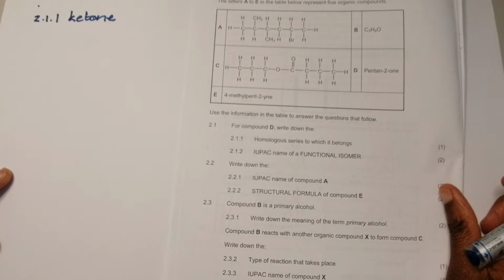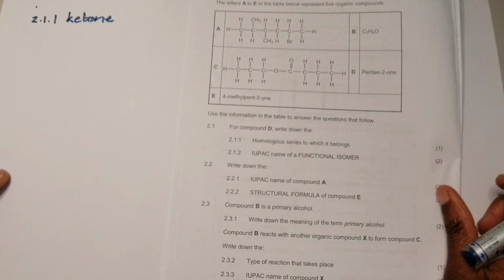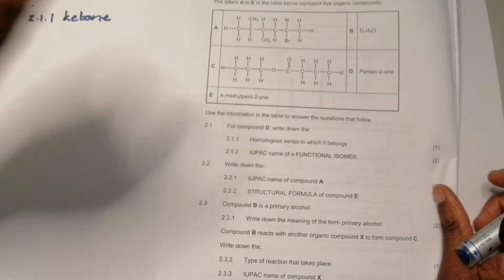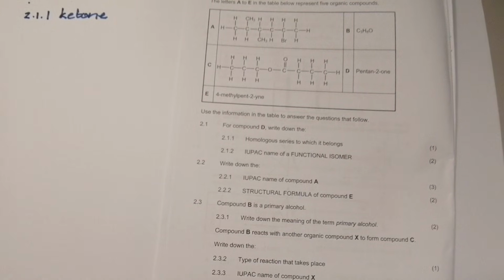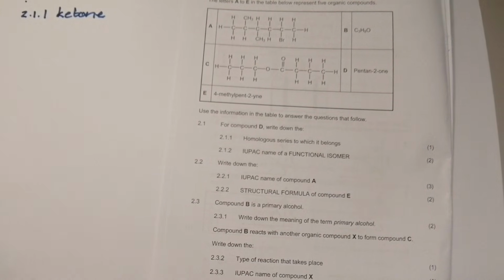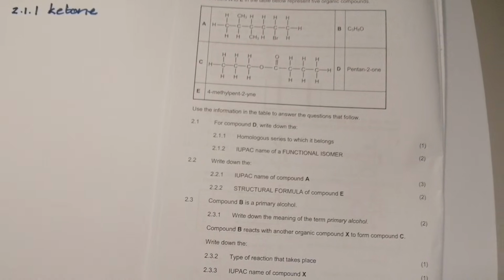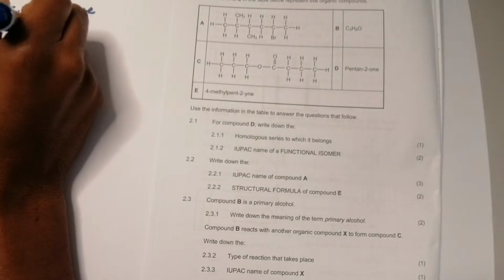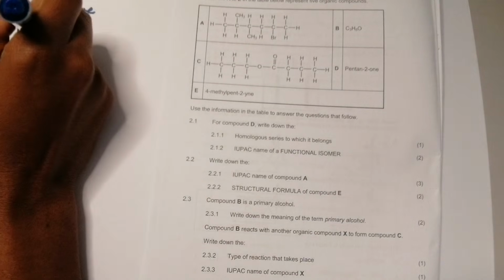And then they say write down the IUPAC name of a functional isomer. So compound D has functional isomers. Now, please note, remember, we said in our previous videos that functional isomers are organic compounds with the same molecular formula but different functional groups, or you can say they belong to 2 different homologous series.